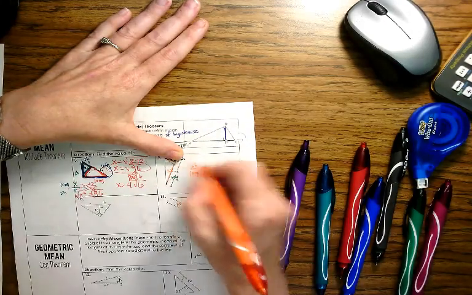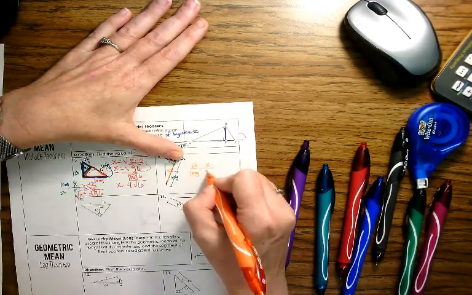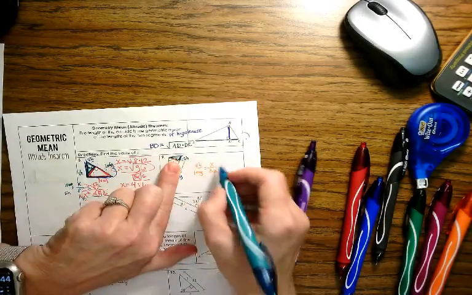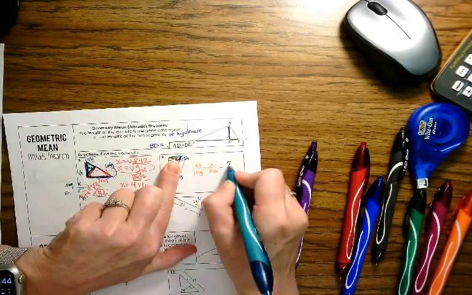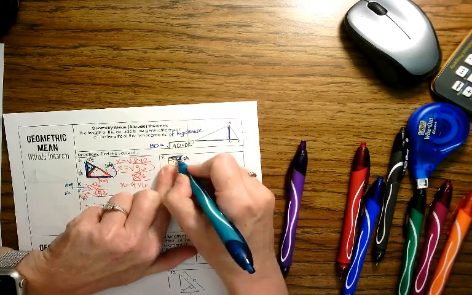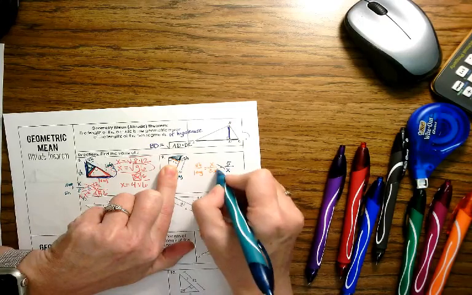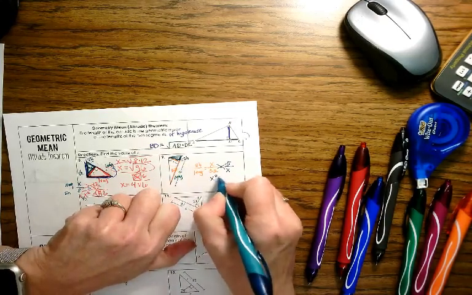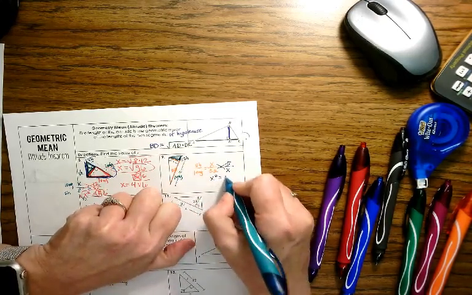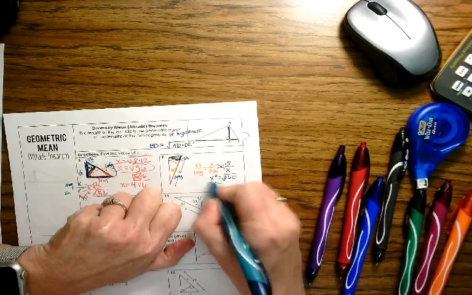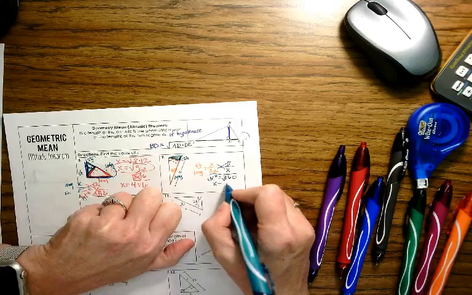Now I come over here to the green triangle. Short is the 5 guy. And so long must be x. And so I could cross multiply that, and x squared would equal 160, and x would be the square root of 160, which is going to be, let's see, that's 16 times 10, so 4 root 10.